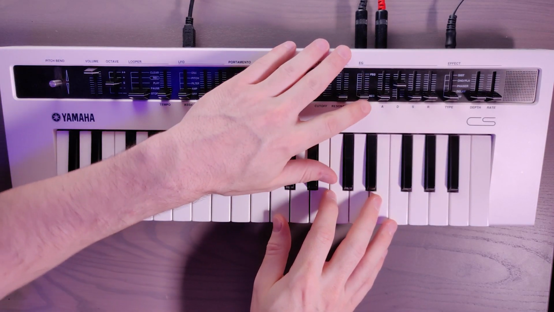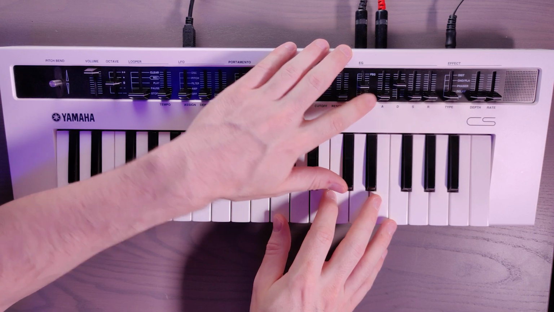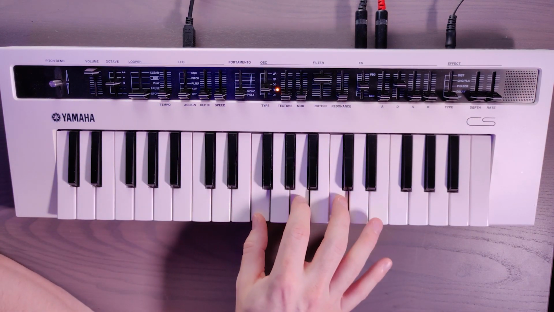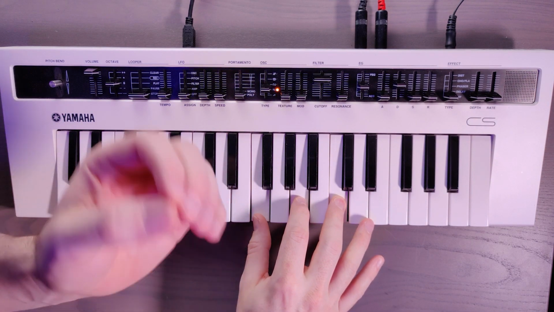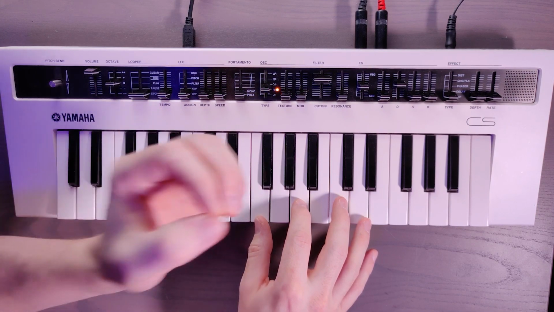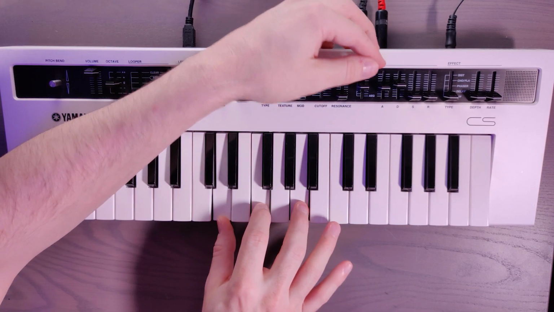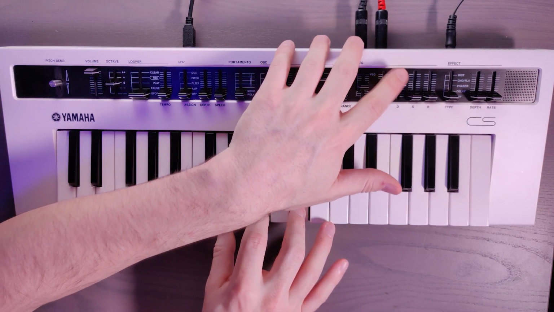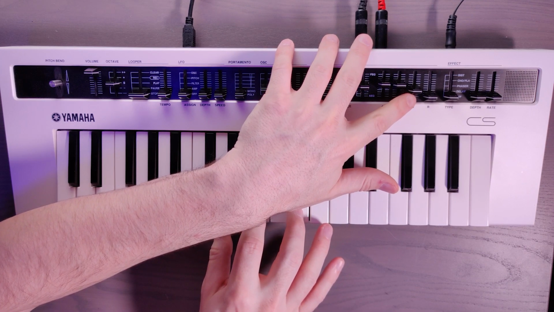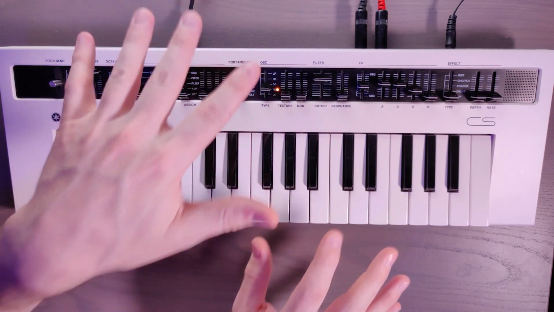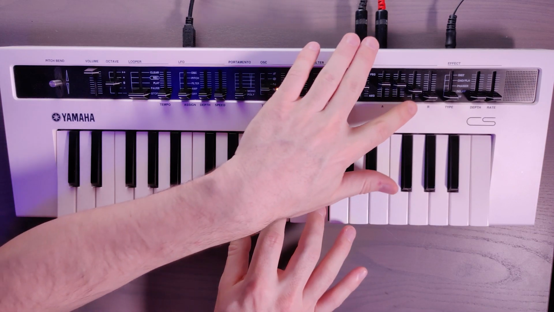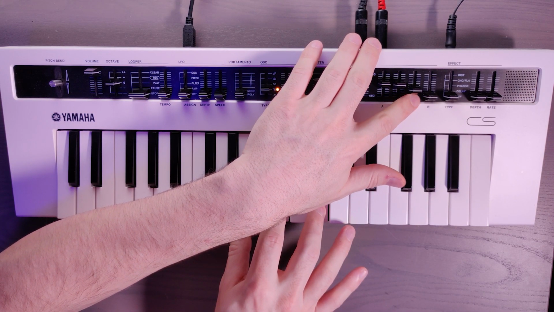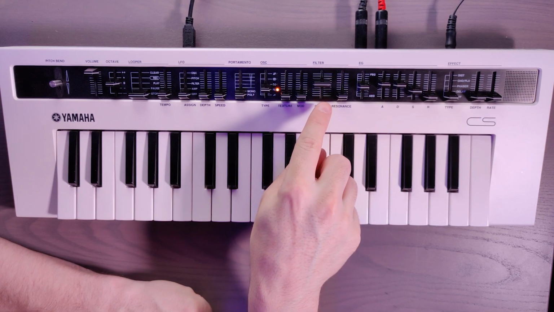Let's put the filter envelope in the picture as well. So you can hear it opening up and closing already. Now we increase the attack. Some sustain, so we can keep on holding the note. Let's decrease the cutoff a little bit again.